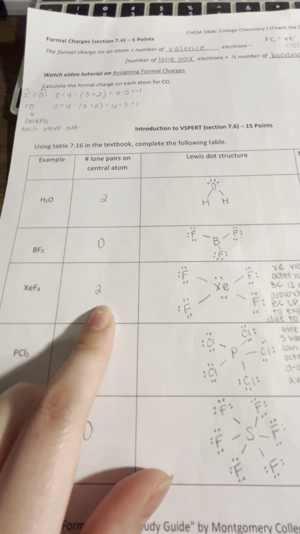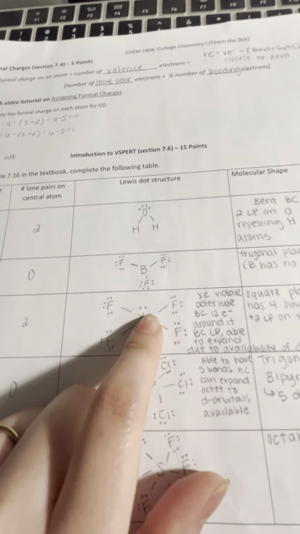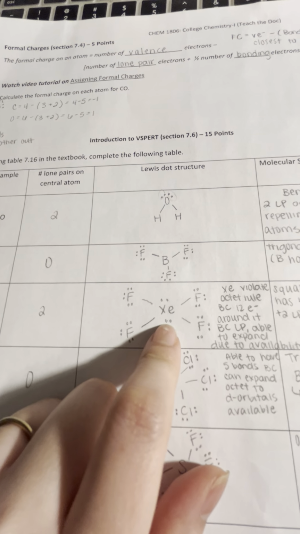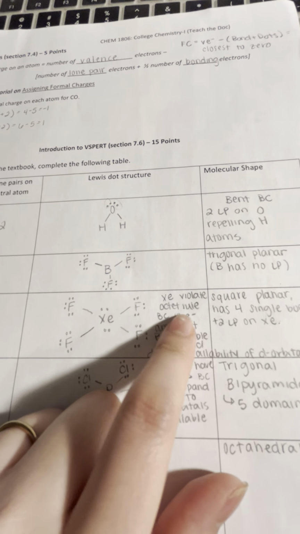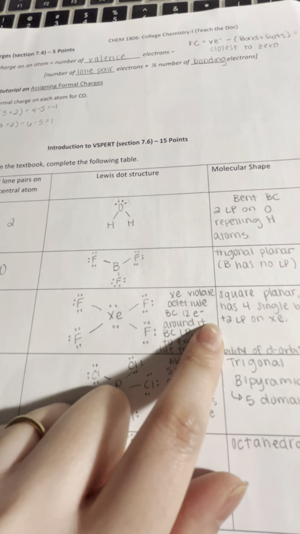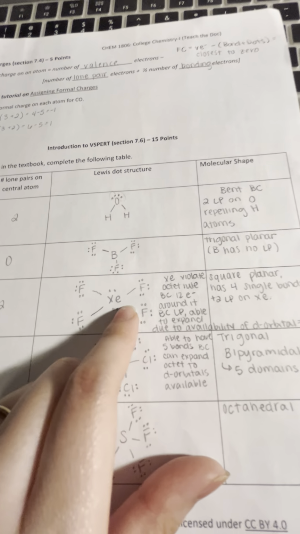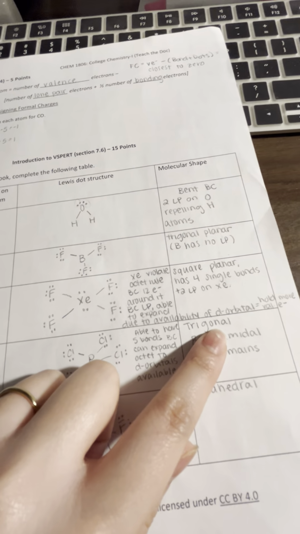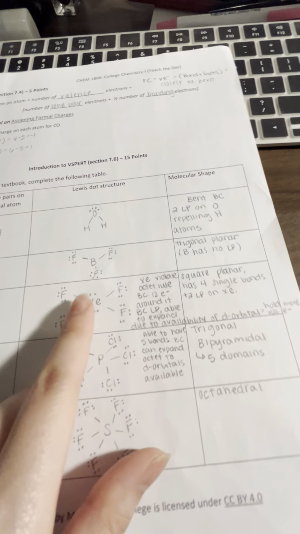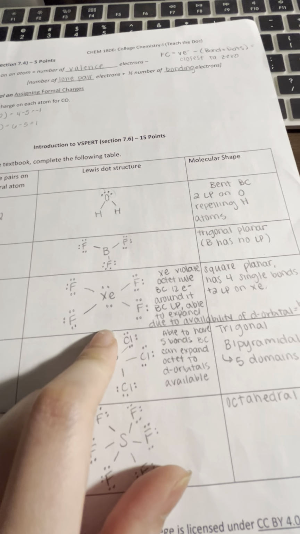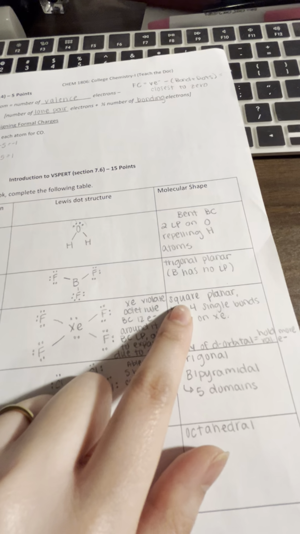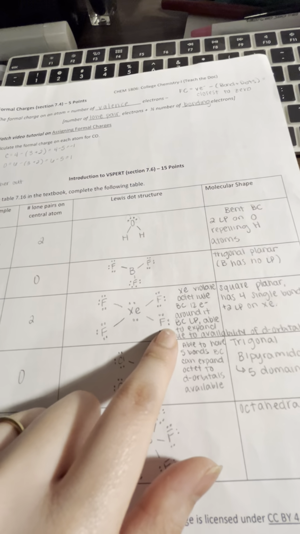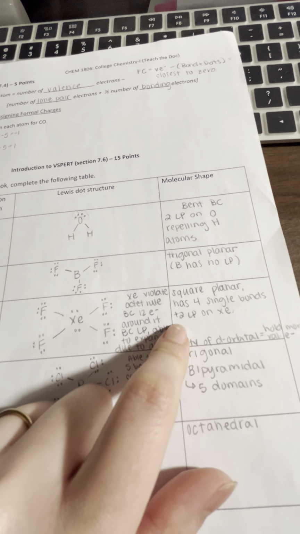XeF4, there are 2 lone pairs on the central atom, because there's 2 here, 2 here. Xe is able to violate the octet rule because it has 12 electrons around it because of the lone pairs, 1, 2. It's able to expand due to availability of d orbitals, which allows it to hold more valence electrons. The molecular shape is square planar because it's 4 single bonds, 1, 2, 3, 4, and it also has 2 lone pairs on the central atom Xe, 1, 2.